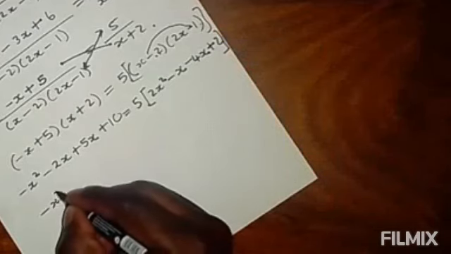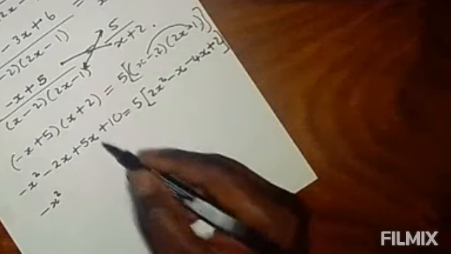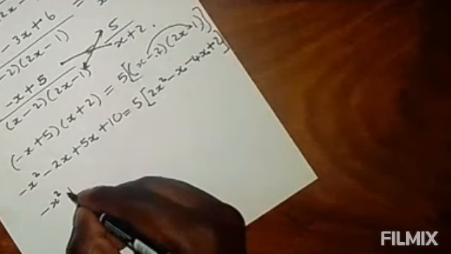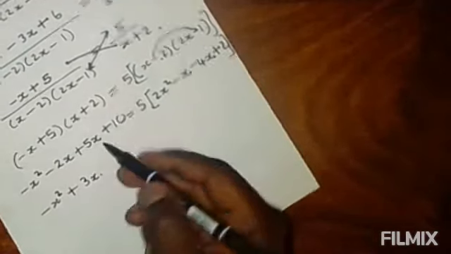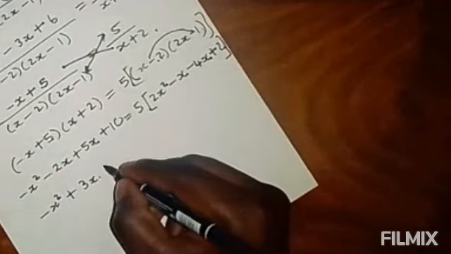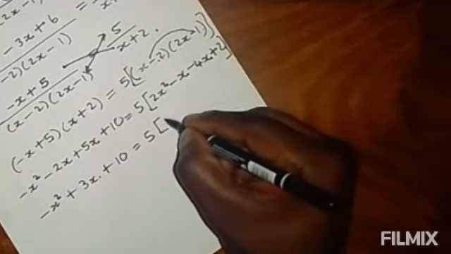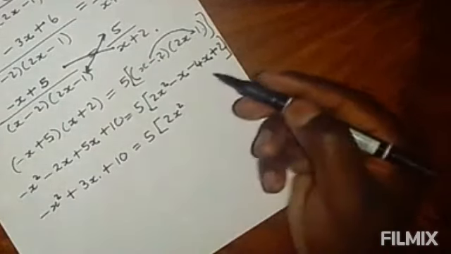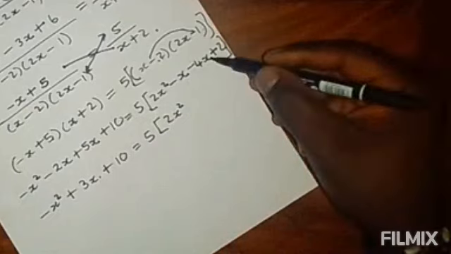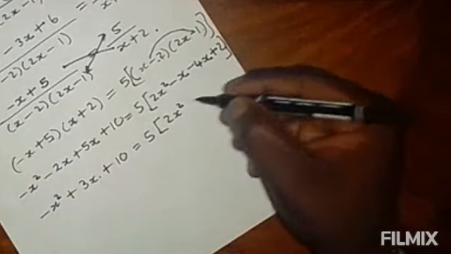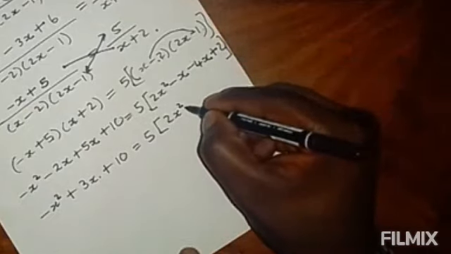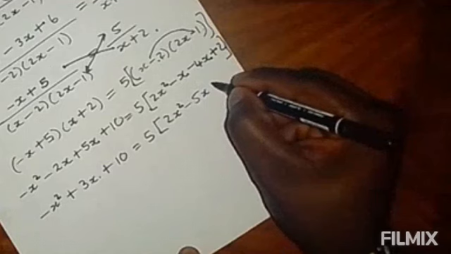So minus x squared minus 2x plus 5x, you get plus 3x. Since you have to take the sign of the bigger number. Plus 5. It's equals to 5, open bracket, 2x squared. Minus x minus 4x, since they are all negatives, you add but you remain with the negative sign. It gives you minus 5x plus 2 like this.